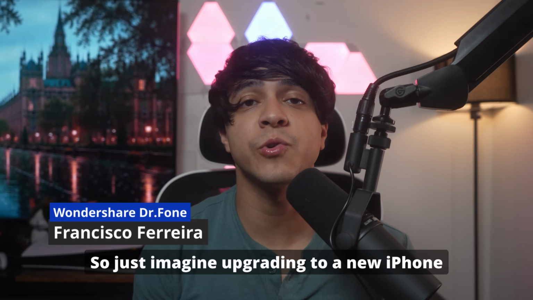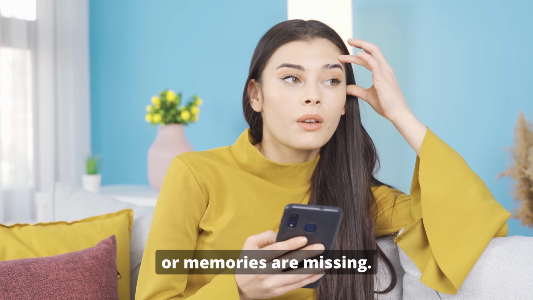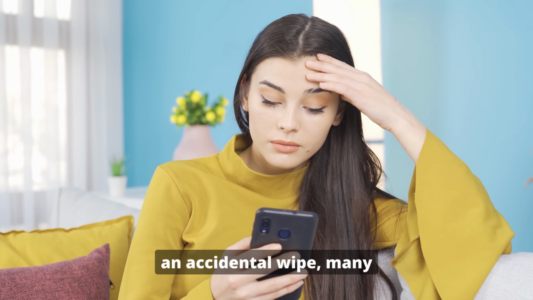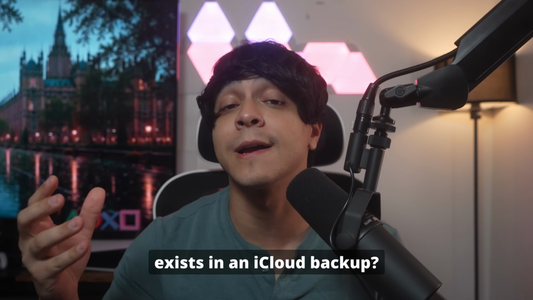So just imagine upgrading to a new iPhone and discovering that important photos, messages, or memories are missing. Whether it happened after a factory reset, device damage, or an accidental wipe, many people assume their data is just gone forever. But what if that data still exists in an iCloud backup?